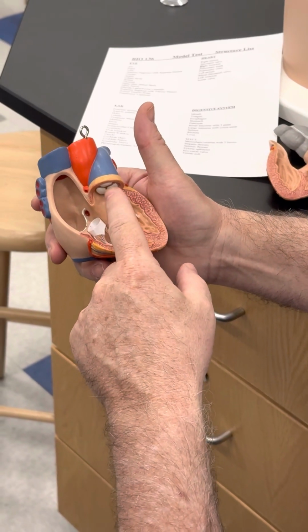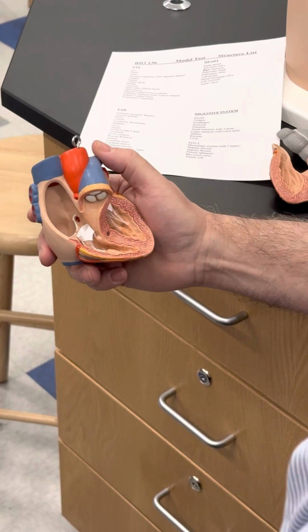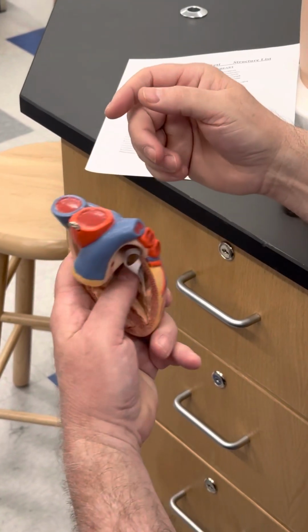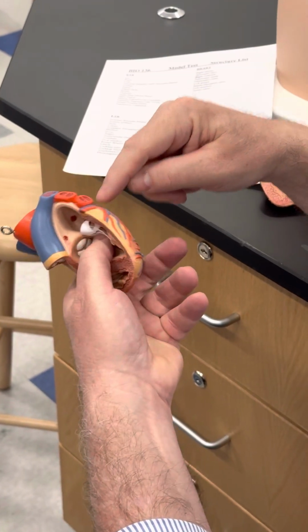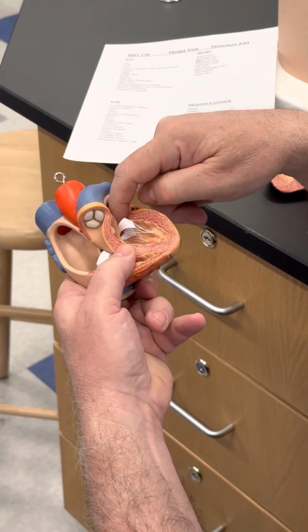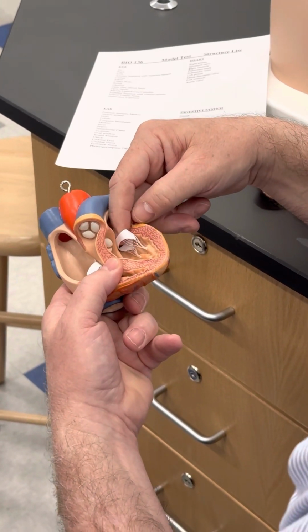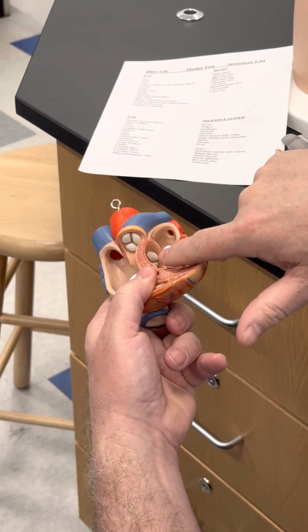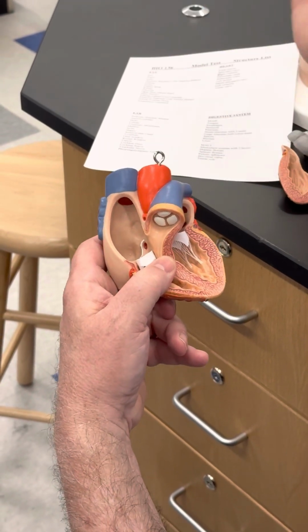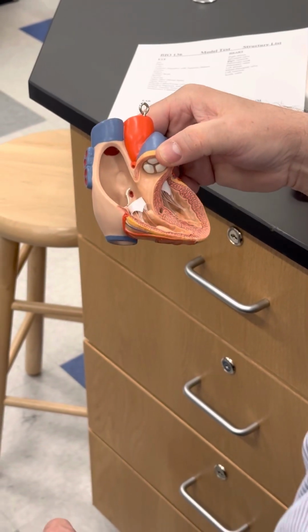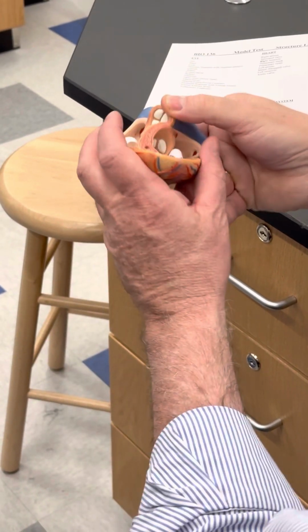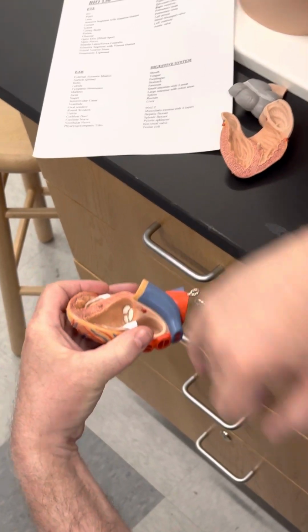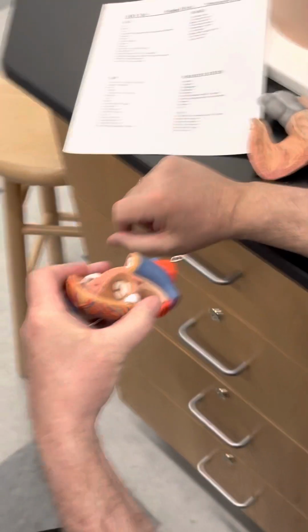The blood leaves and then goes into the pulmonary artery, pulmonary trunk. It returns back to the heart through these pulmonary veins right here into this left atrium where it goes through the mitral valve, the bicuspid valve here. And then when the heart squeezes, it pushes blood out here, and this is your aorta. There's a valve right here. That's the aortic valve in this left ventricle.